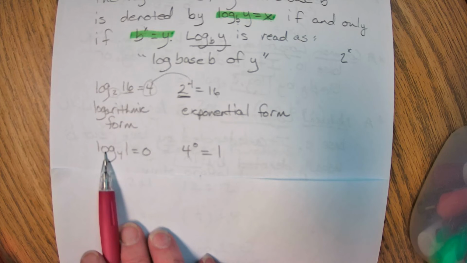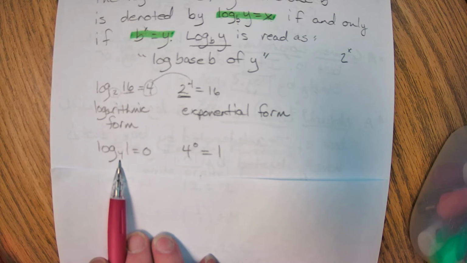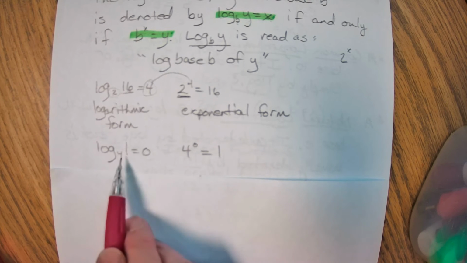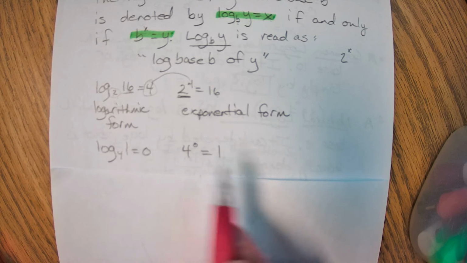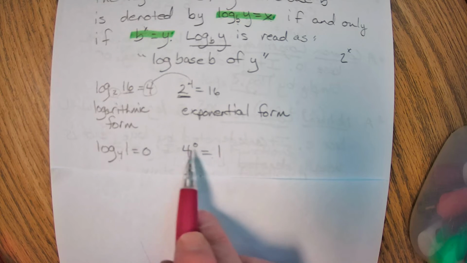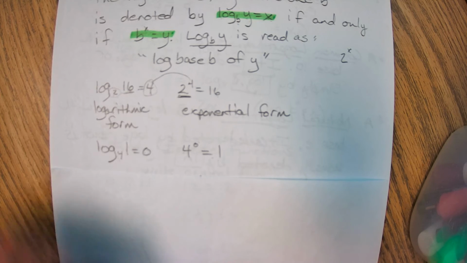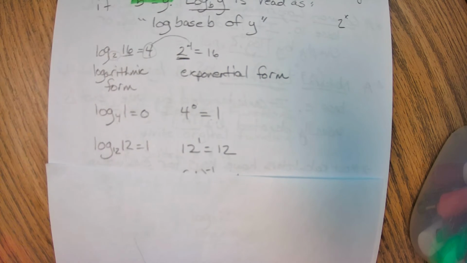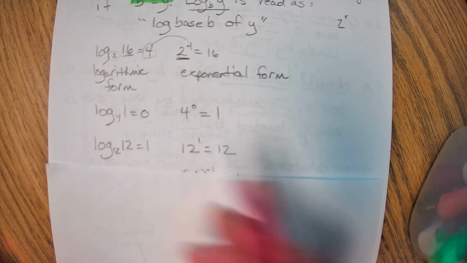So log base 4 of 1 equals 0. That's the logarithmic form. Really, this means that 4 raised to the 0 power equals 1. And that's the exponential form. Log base 12 of 12 equals 1.